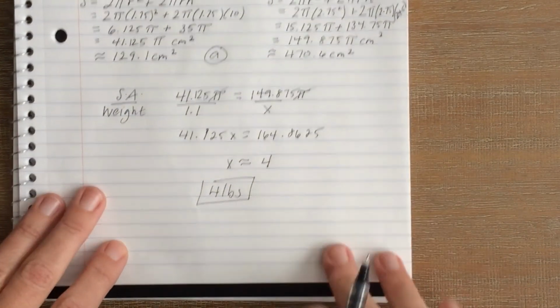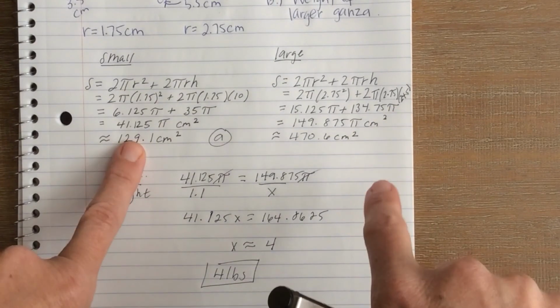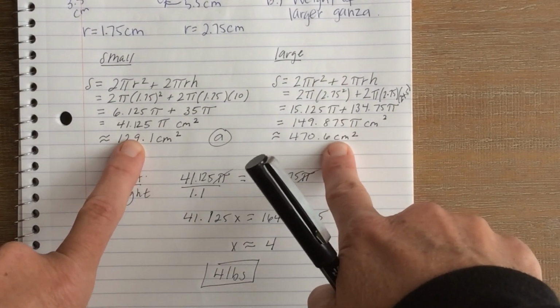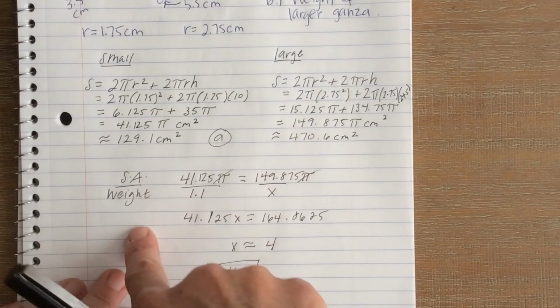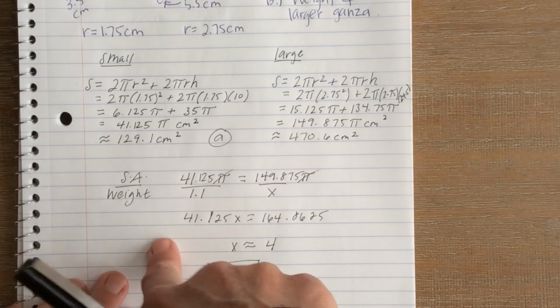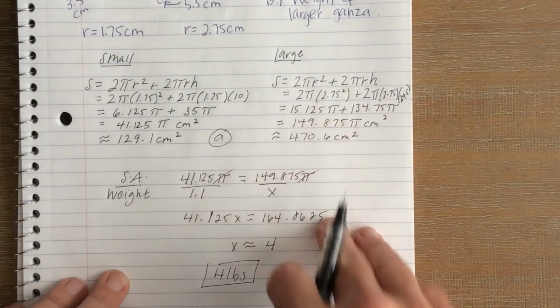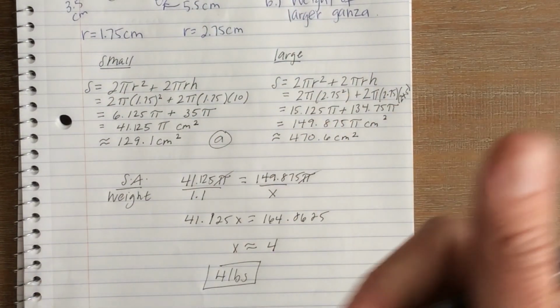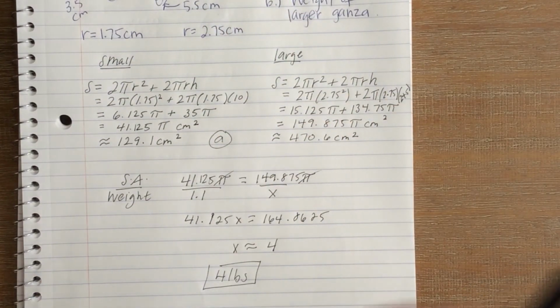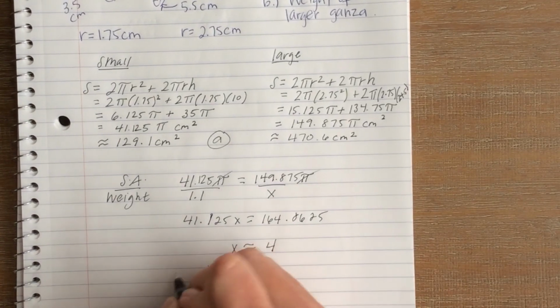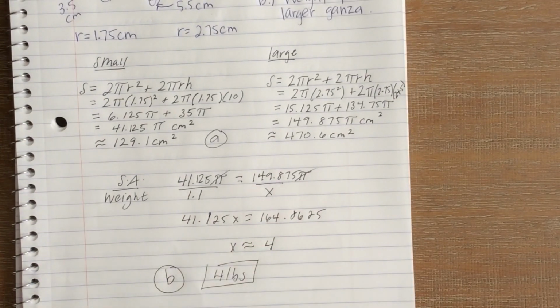Okay, so again, small gonza, large gonza. In terms of pi, you just set up the proportion. Go back and look at the notes in the videos from this lesson, and there's an example just like this, one that I did and one that Big Ideas did. Okay, I hope that helps. And again, this is your answer to part B, about 4 pounds.